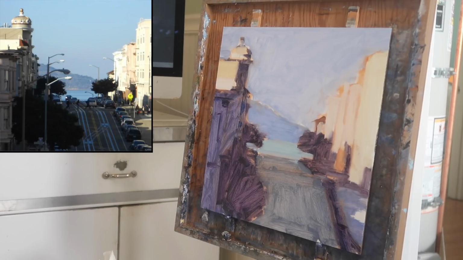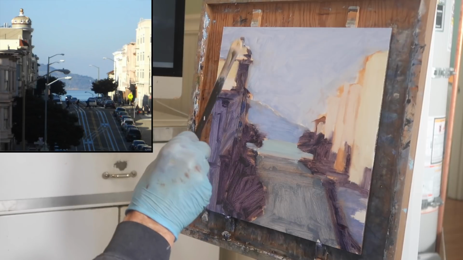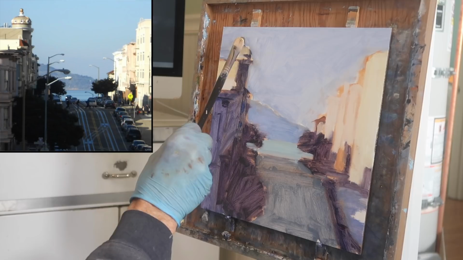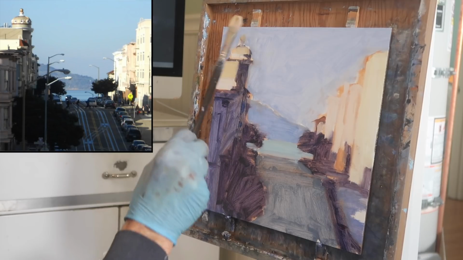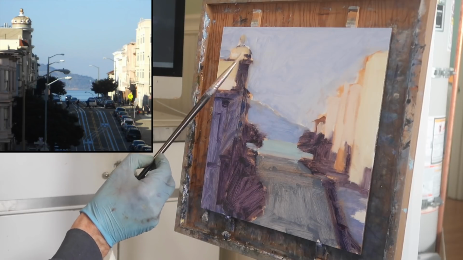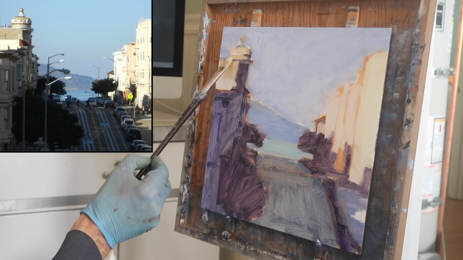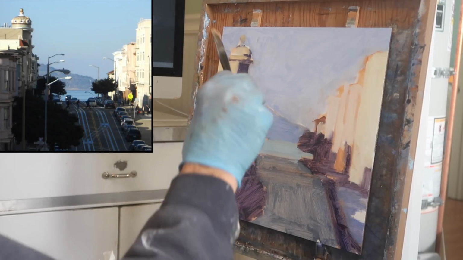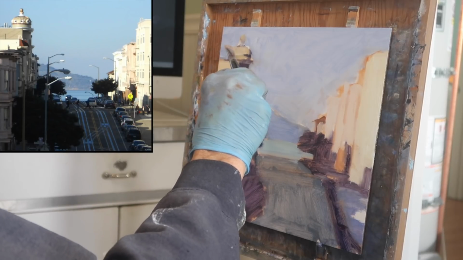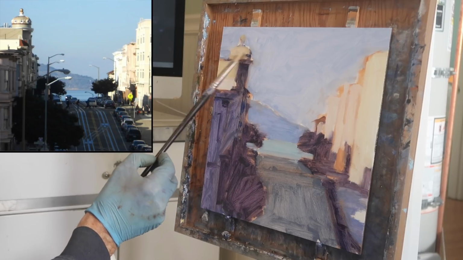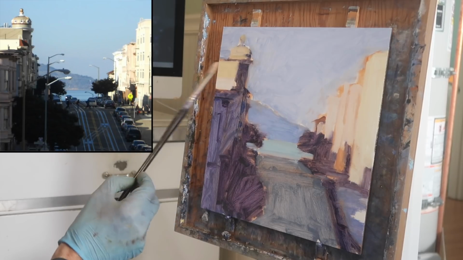Some people would be saying, why is he using that massive brush for those small shapes up there? And it's because that gets the effects that I'm after. That's why I use it. I'll bust out a small brush eventually, but I like to wait till the very last part of the process where it's really necessary.